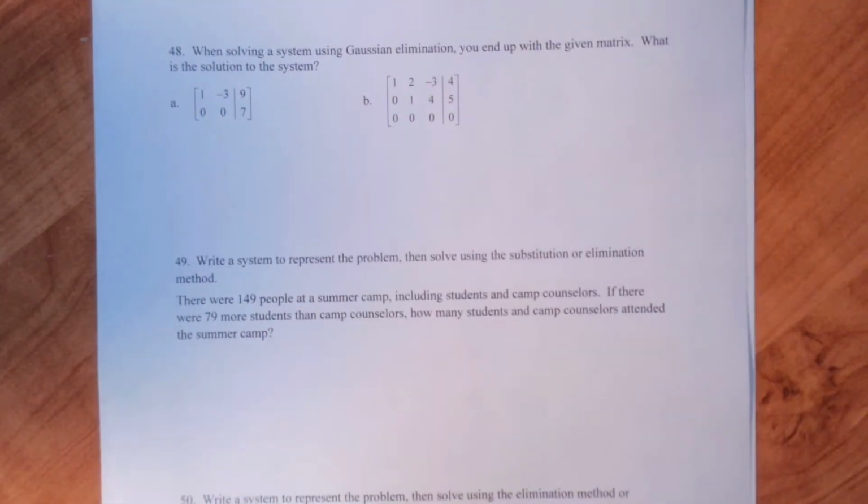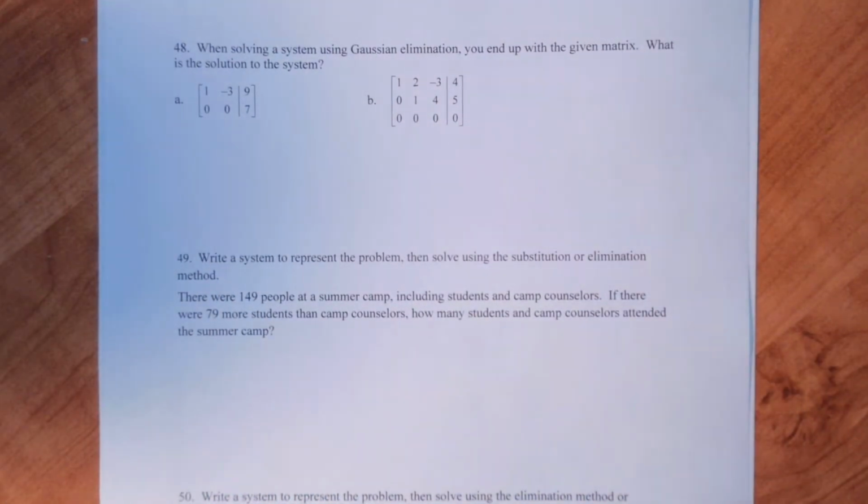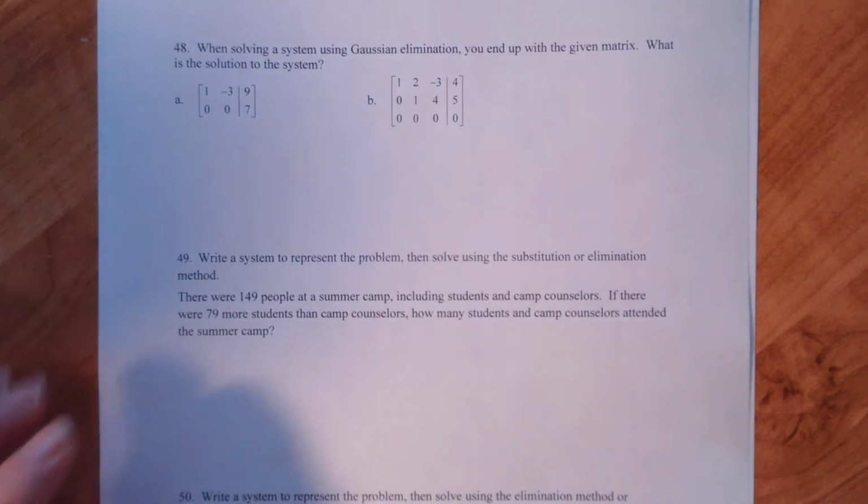So in this case, we've talked about how to do row operations to solve a system. And the last case was generally what happens. You get an ordered triple, and that's your solution. In number 48, it says, when solving a system using Gaussian elimination, you end up with the given matrix. What is the solution to the system?